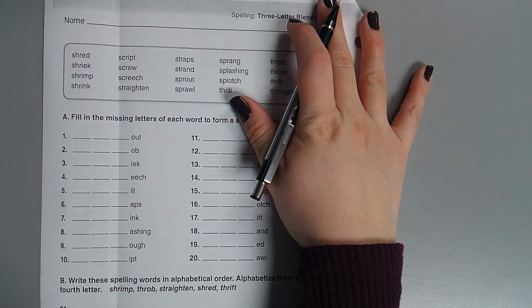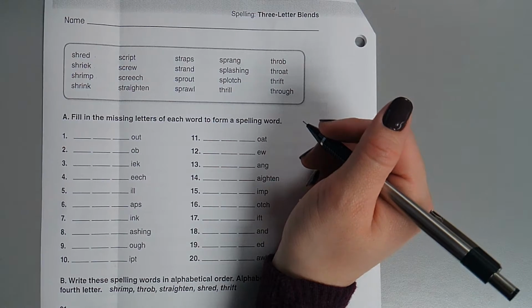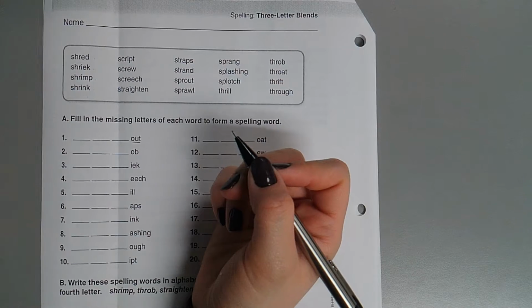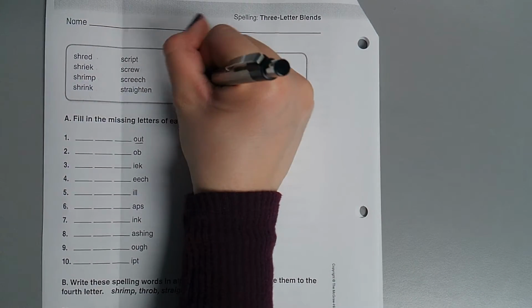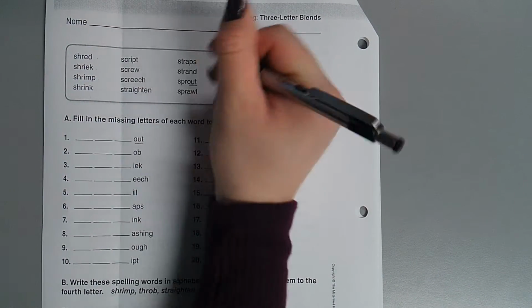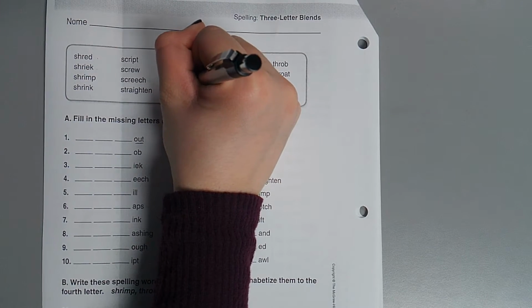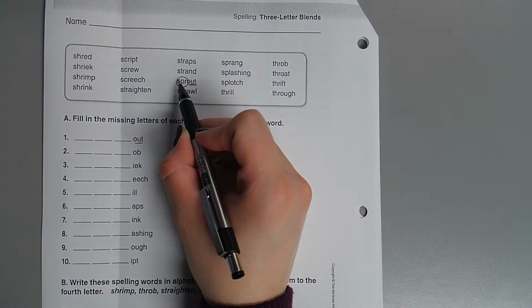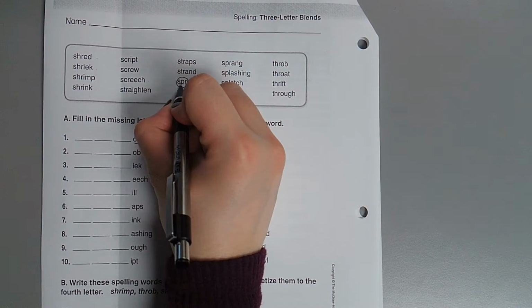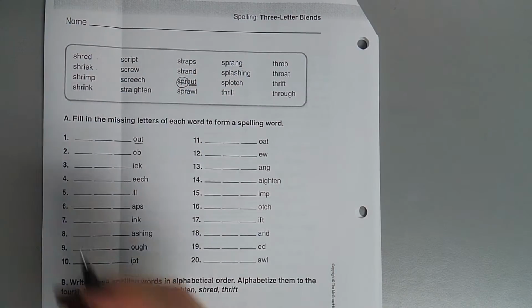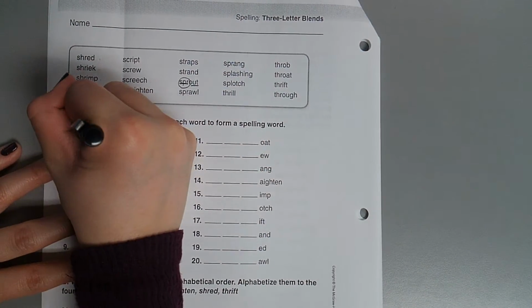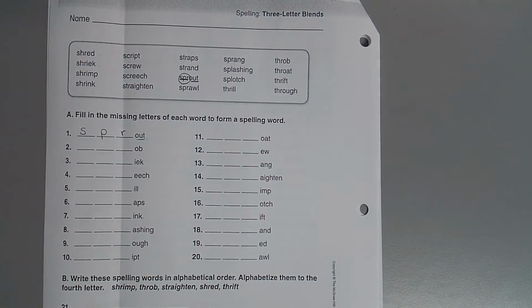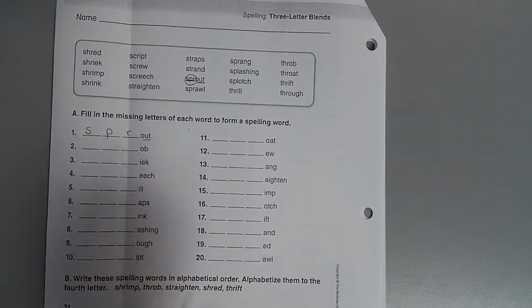So for number 1, we can see that we have this ending, which is out. Okay. So if we look up here, we see that sprout has that same ending, but we need to focus on these 3 letters. Spr. Oh, sorry, you can't see that. So spr. So sprout would be our missing word for this one. So S, P, and R sound spr, and then we would get sprout.